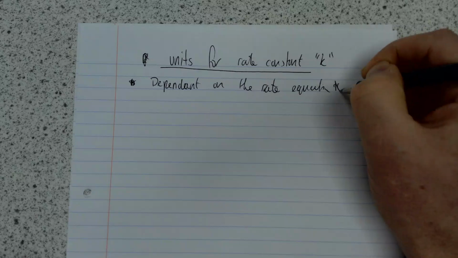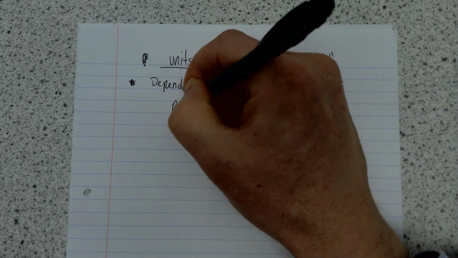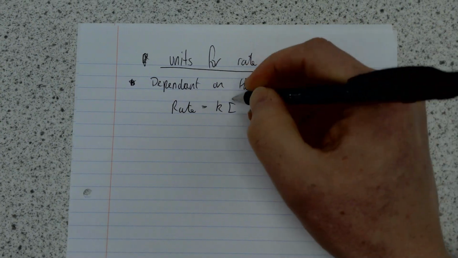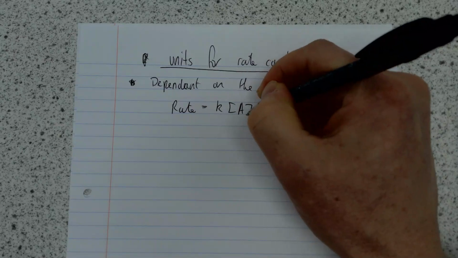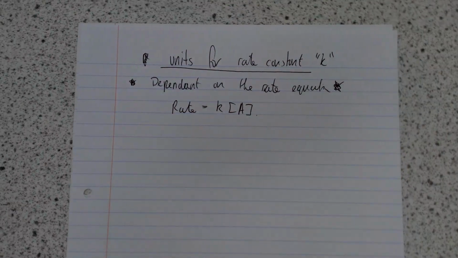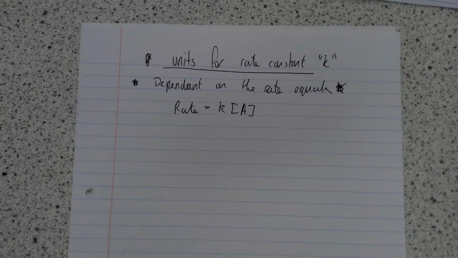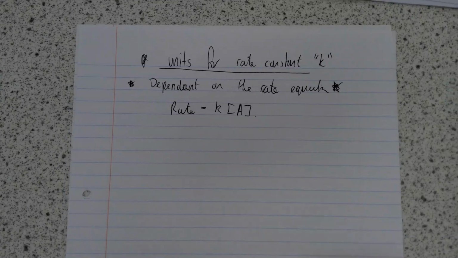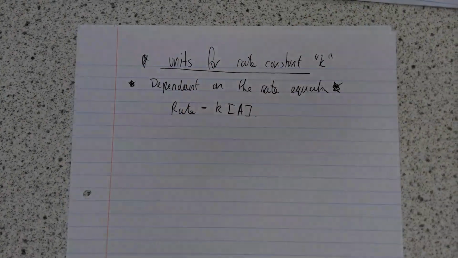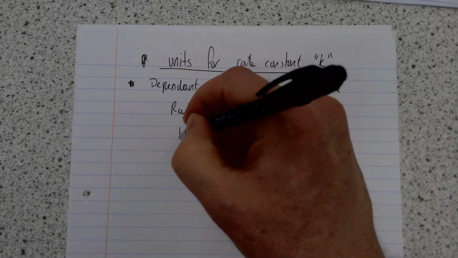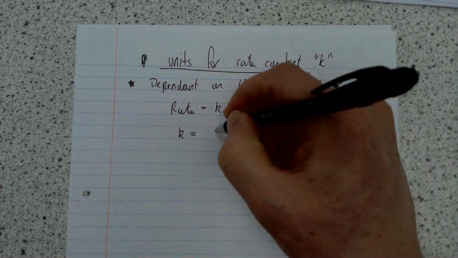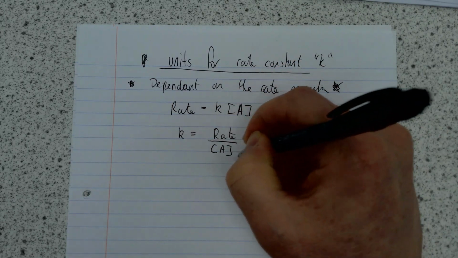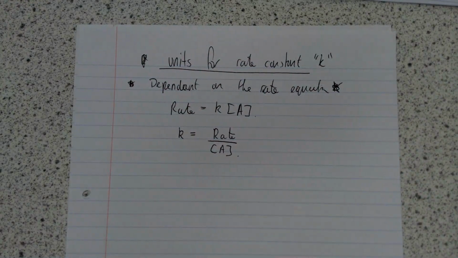Right, so an important idea. For example, if rate is equal to the rate constant times the concentration of A, then in order to work out a value for K, which we'll learn to do in another lesson, and the units for K, what you need to do is rearrange the equation to make K the subject of the equation, and you're all capable of that. So I'm just going to do it for you. Rate divided by the concentration of A. That's easy enough to do. So what are the units for K?